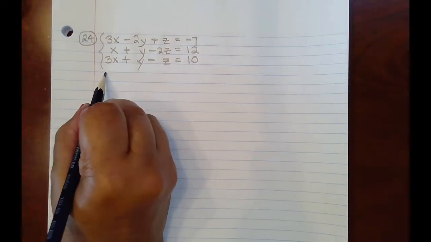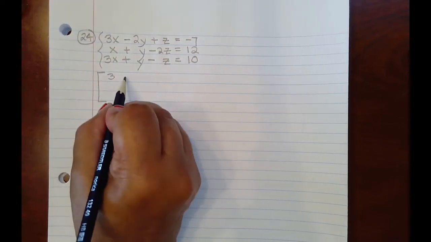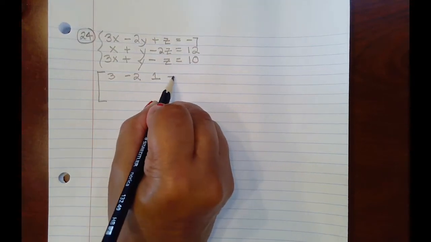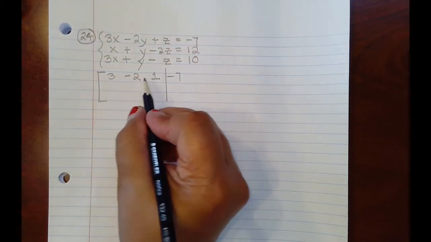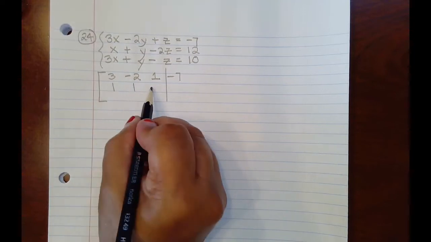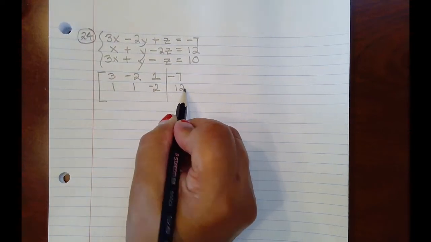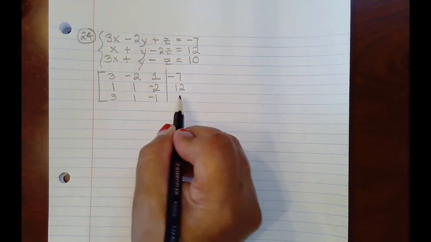Okay, so the numbers are right. I'm going to create my augmented matrix. 3, -2, 1, -7, then 1, 1, -2, and then a 12 over here, and then 3, 1, -1, and then 10.